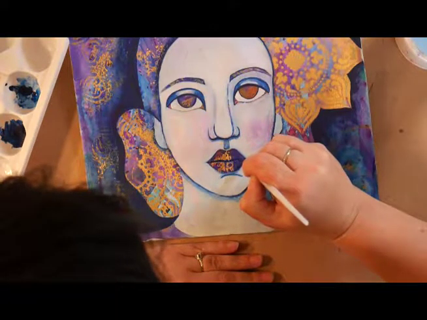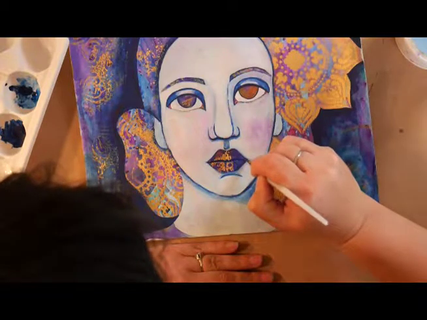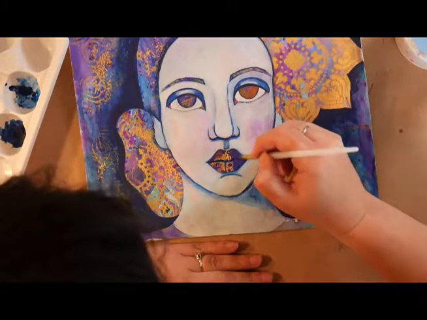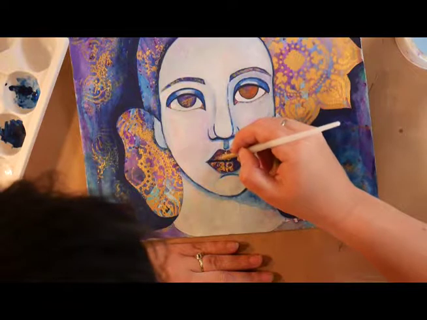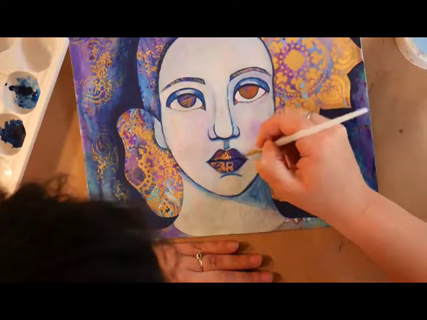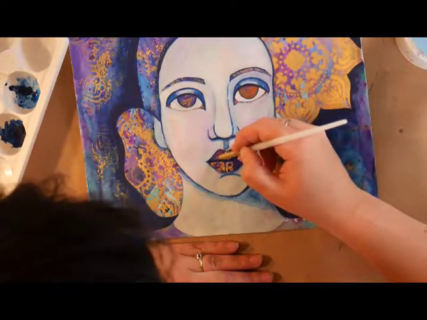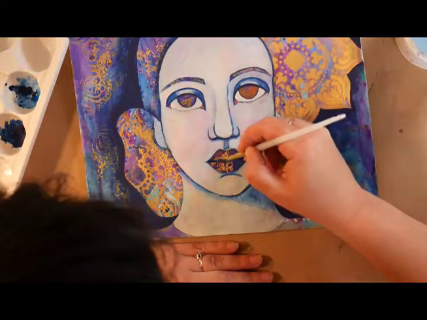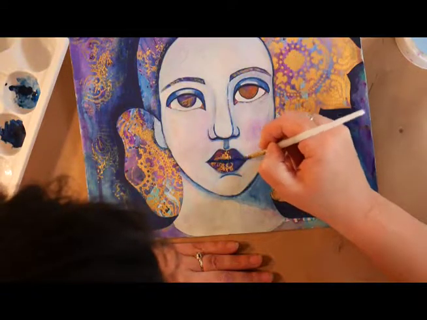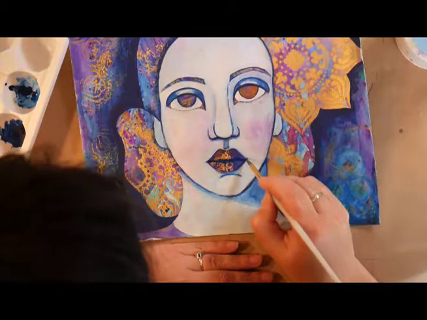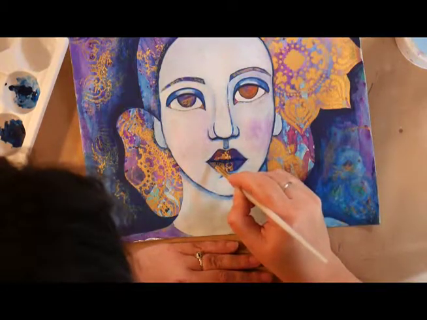I'm going to really be working on adding some darkest darks and lightest lights at this point to give it that final layer of depth, and you want a lot of contrast in your paintings and your values.